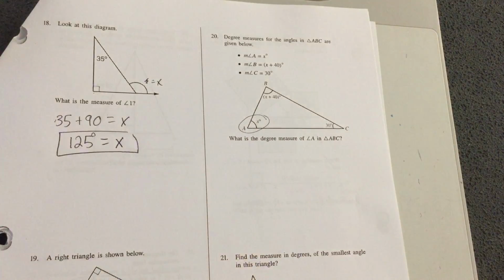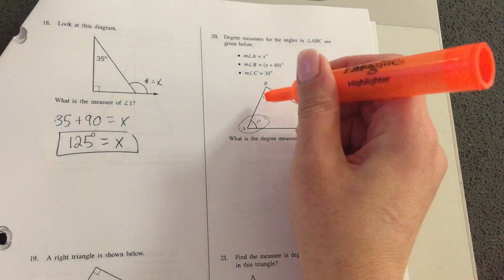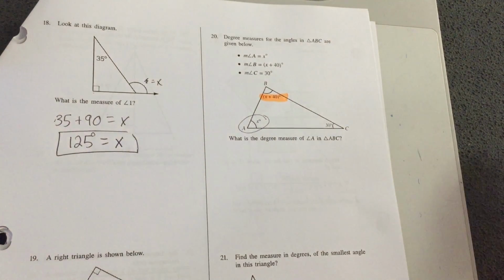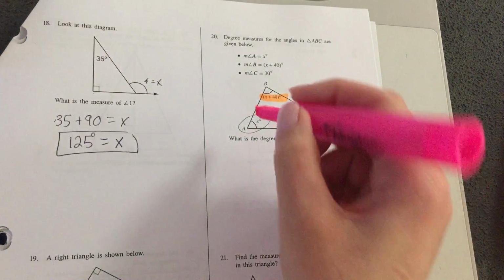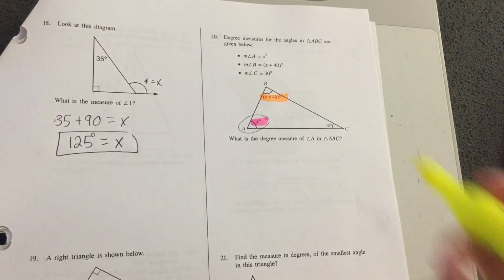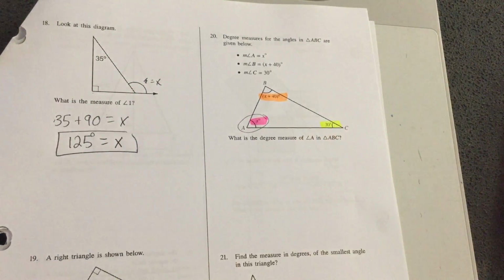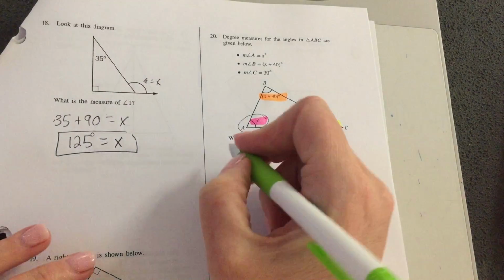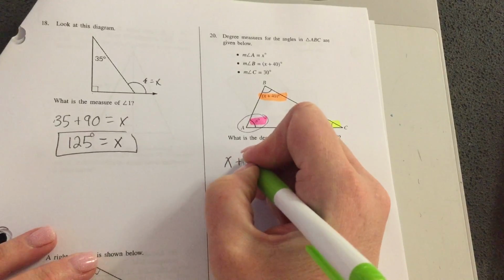So we are actually going to, let me highlight here to make sure that everybody understands. So I have X plus 40.